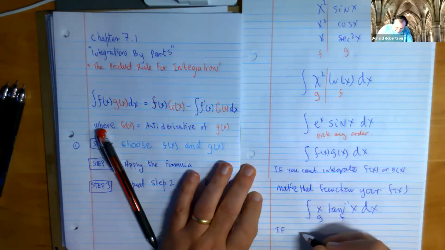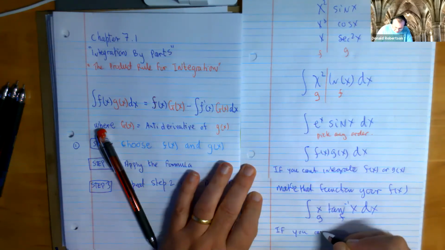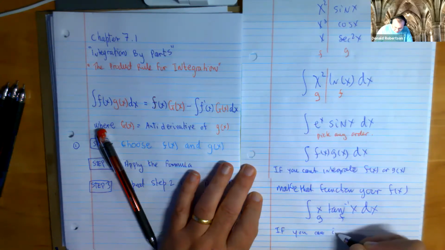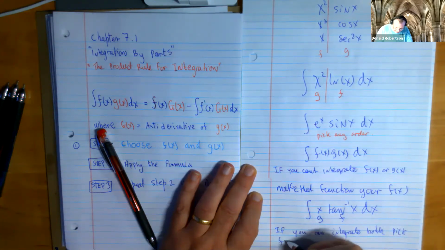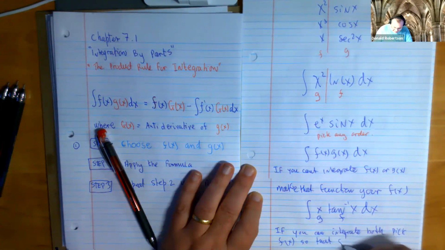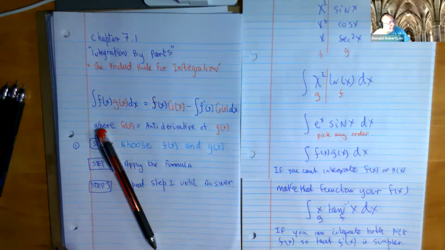And the second part, if you can integrate both, pick your f of x so that f dashed of x is simpler. So what do I mean by that?